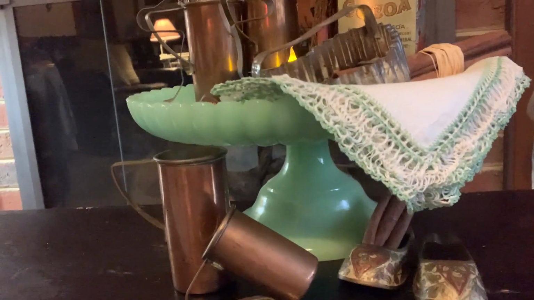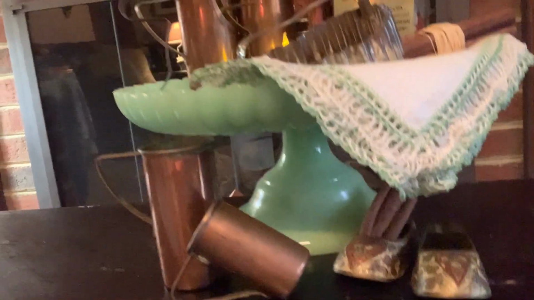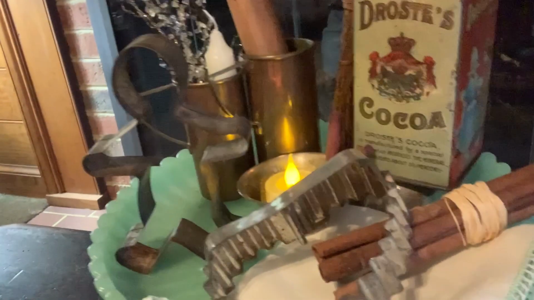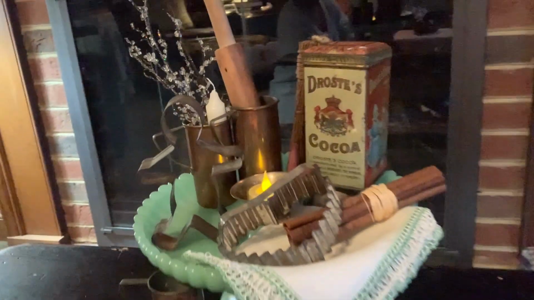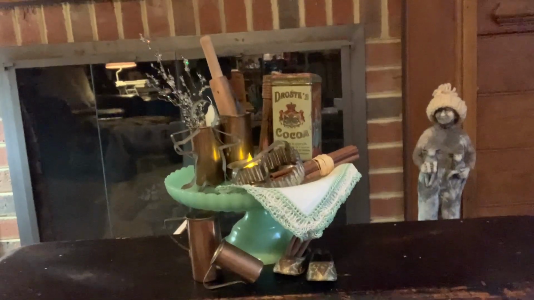And I think that that would be a darling vignette for a kitchen using objects that you already had, objects of interest, and just being creative with your use of those objects.